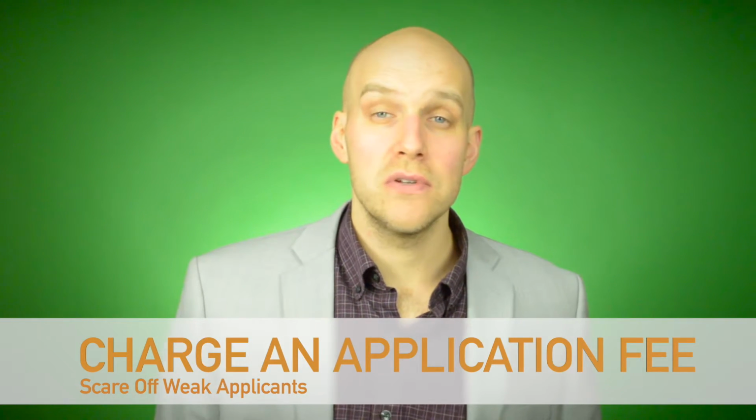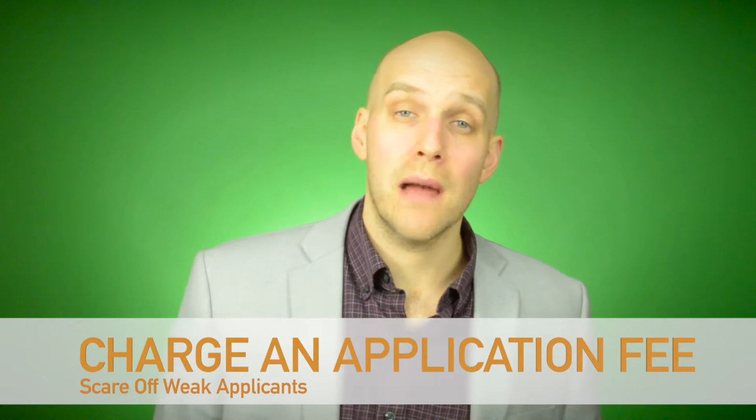Another thing that you can implement into your screening criteria is charging an application fee. A lot of landlords do this because they run a background check on the tenant applicant, and this does 2 things for you. Running a background check will give you a clear picture of exactly who you're renting to, because you can see things like criminal history, eviction history, if they're on a sex offenders list, and does their previous address match up with what they put on the rental application.